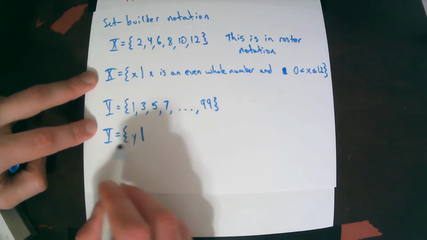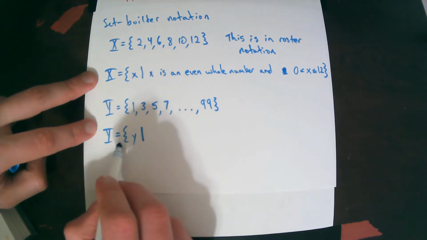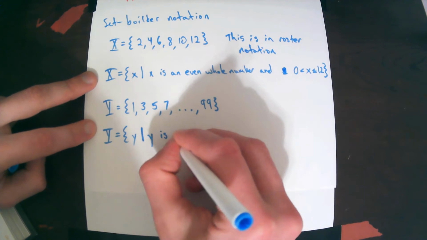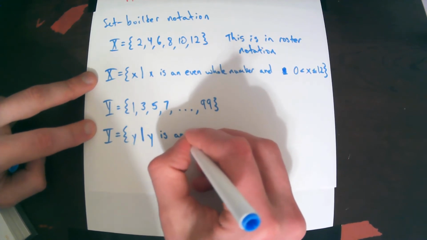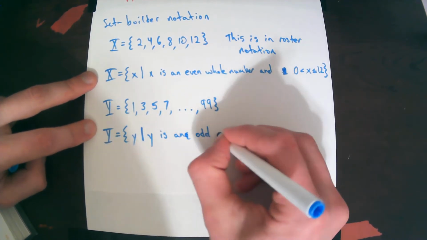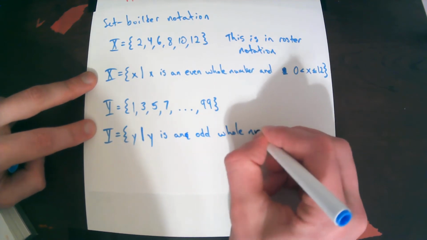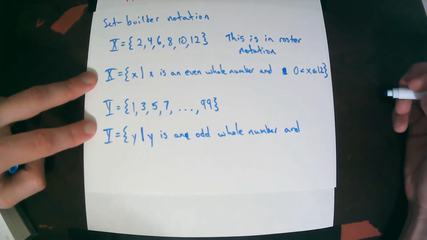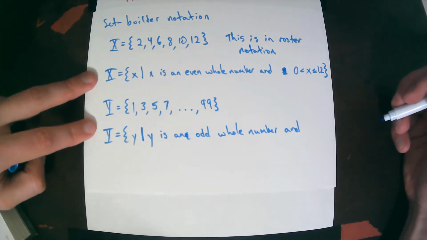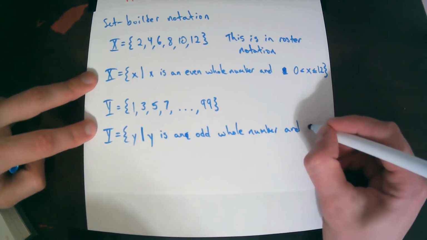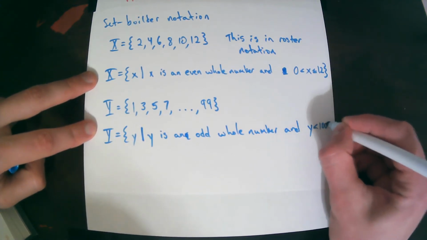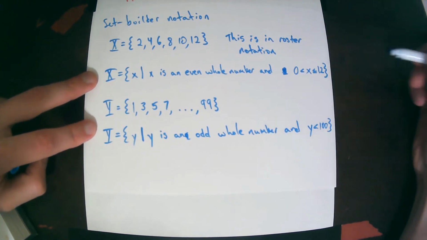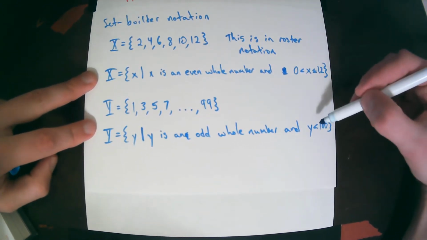y is in this set. Sorry, this is how you read it. The set of all y such that y is an odd whole number, and y is less than 100. How about that? So we've got options here. You could say y is less than or equal to 99. You could say that. Or y is less than 100.